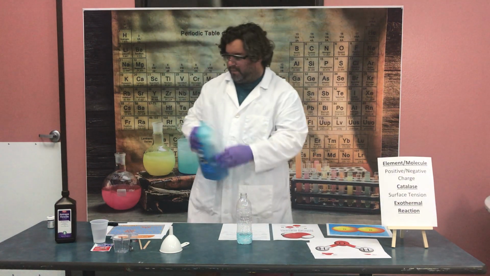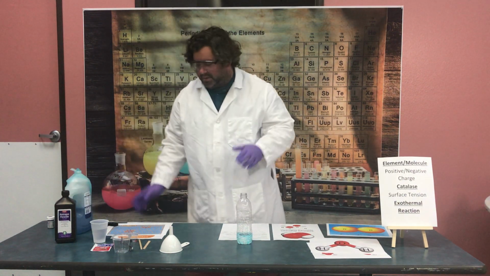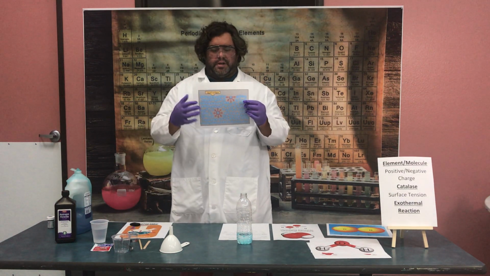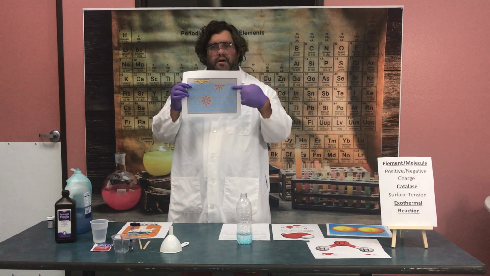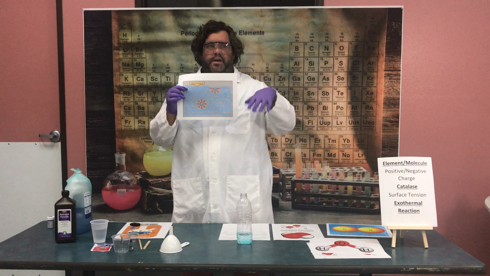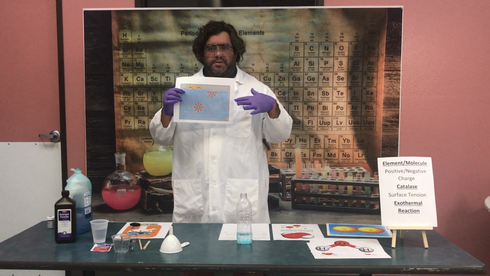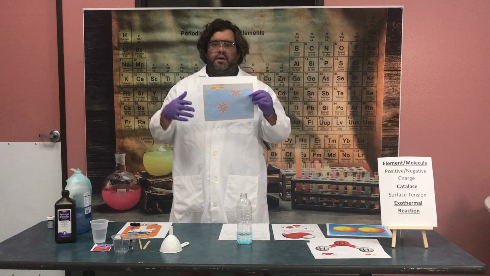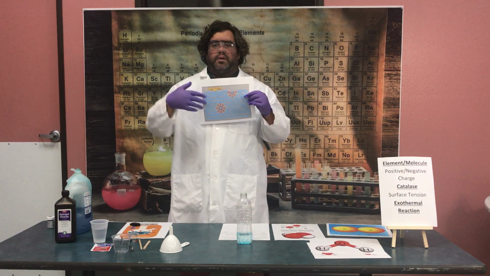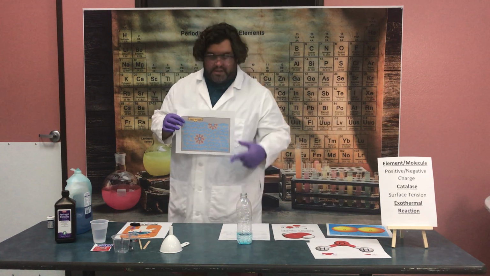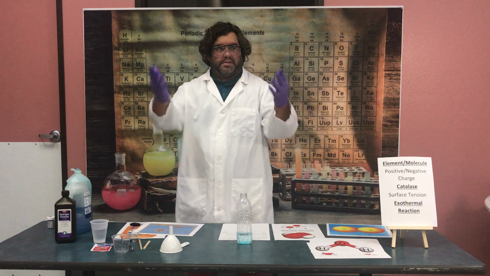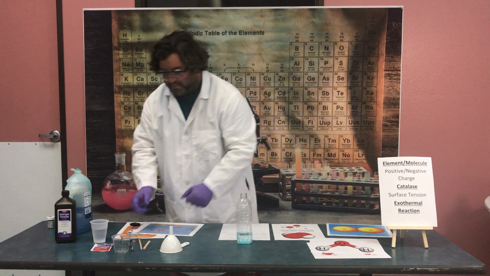The dish soap helps create what's called surface tension. Now surface tension is that top layer on the water pulling down on itself to create that flat surface. And when we separate the oxygen from the hydrogen, oxygen gas is going to get released, and the dish soap helps us actually see that reaction. Otherwise we wouldn't be able to see it with our own eyes.